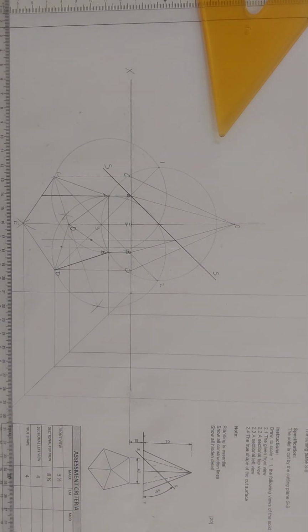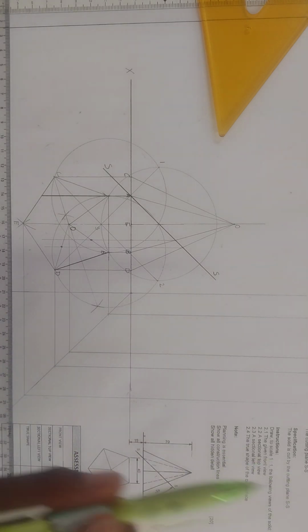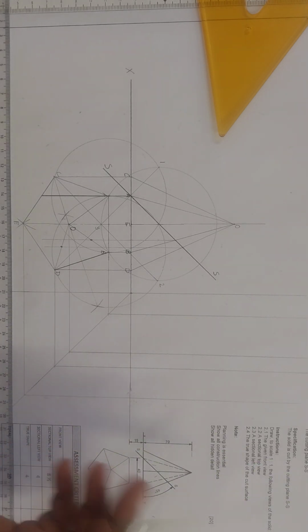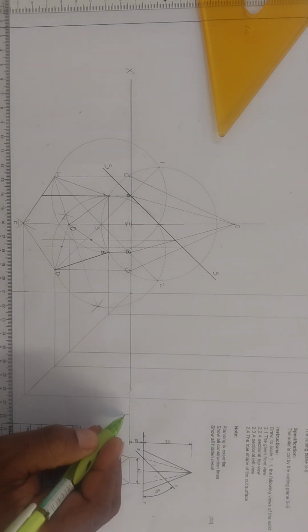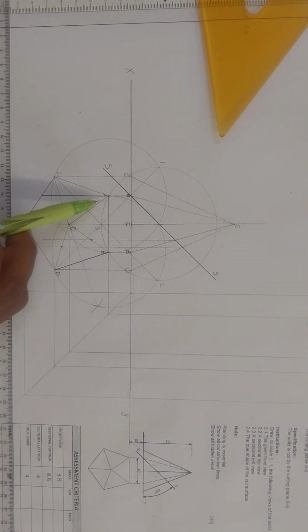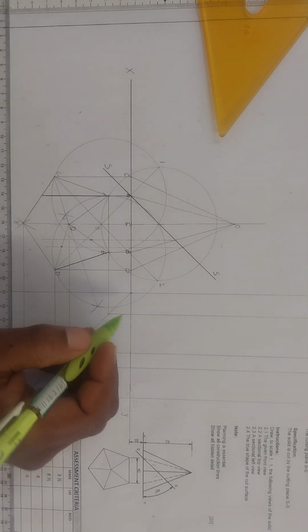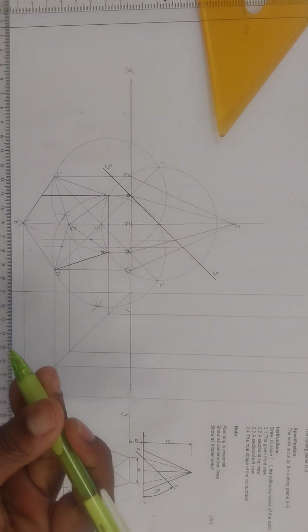Then we projected the lines. Remember, this line, you project it to the 45-degree line. When it touches the line, it changes direction. All of them, you're gonna do them like that. If you like, you can label this. This line here is line A and B.